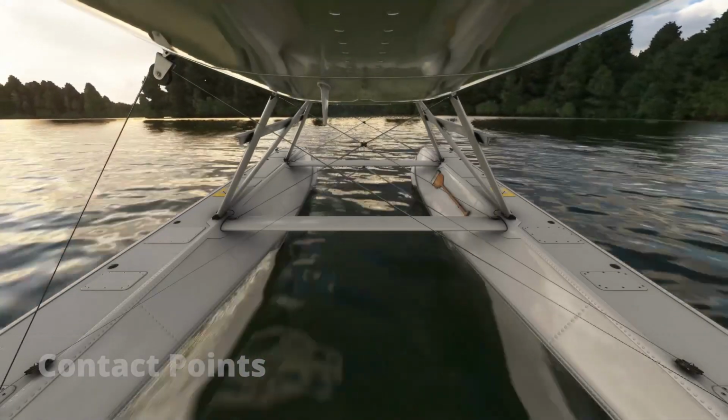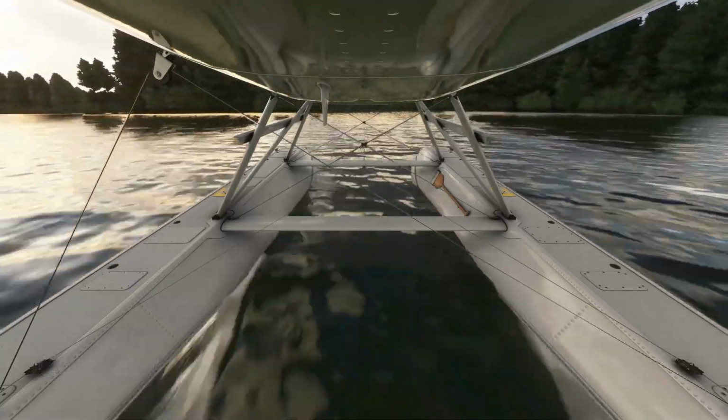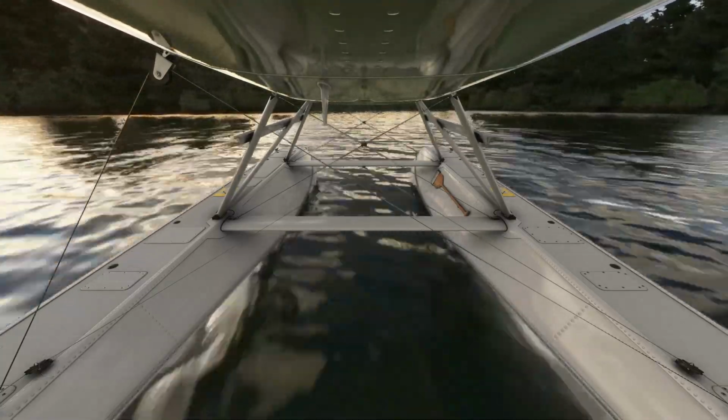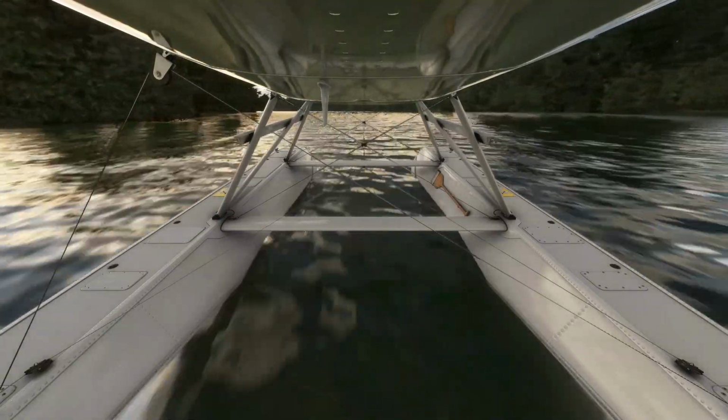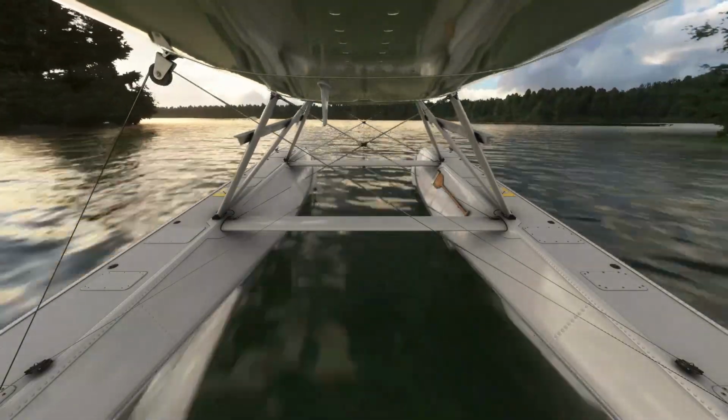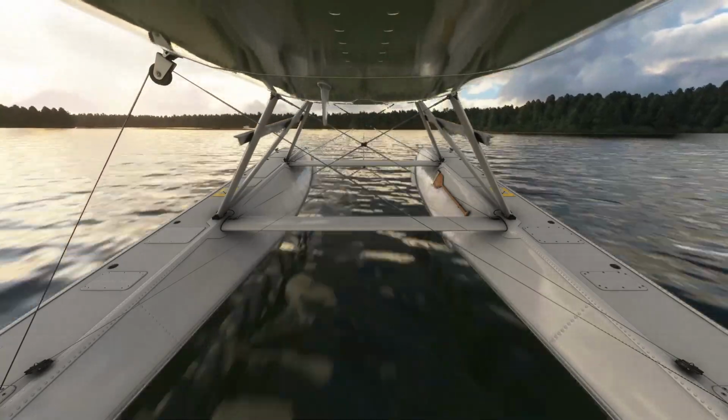And with that, we come to the final segment of this video. If you've tried out any of the float planes that are available for Microsoft Flight Simulator, you will probably experience one thing that they all have in common: contact point conflicts.